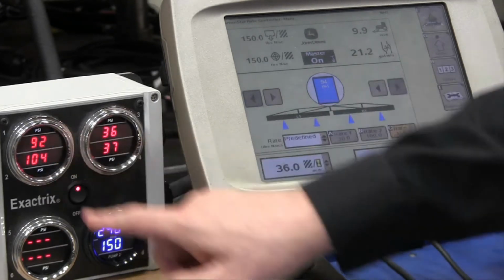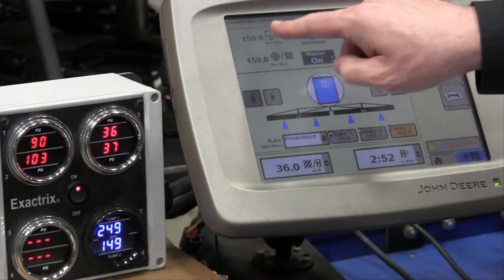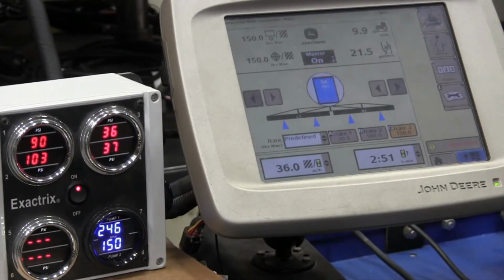Watch this pressure and watch this tachometer and watch the rate, and you can see it all come down. There it is. So it's very fast in its response. And back up to 10. And then here we go. We're going to go down again, 4 mile an hour.